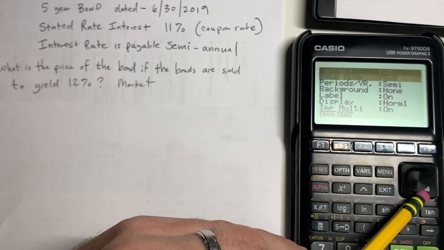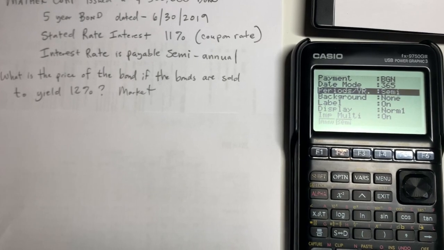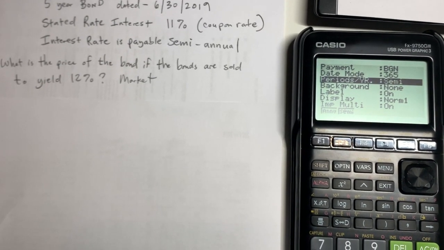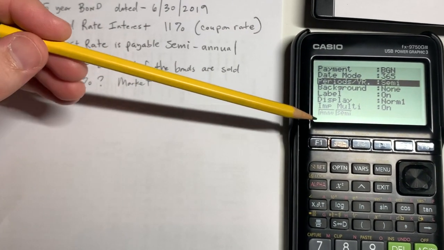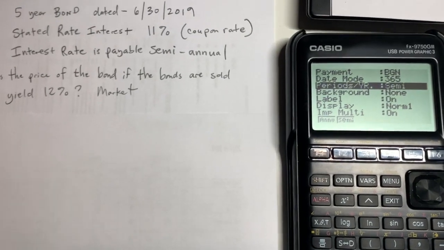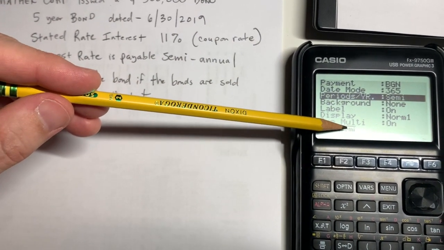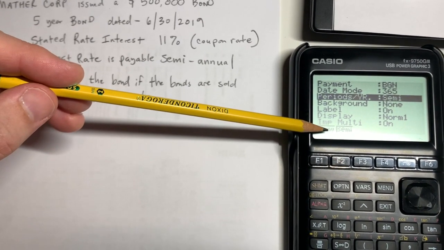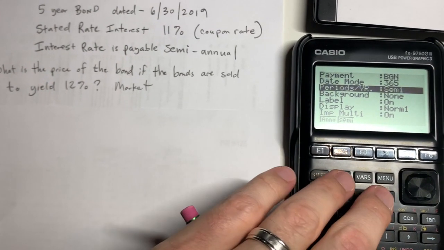The third option down is periods per year. This is going to be very important when we calculate our bond. In this example, this is going to be a semi-annual interest payment. You can see down here at the bottom, it might be kind of glared out, you have annual on this side and semi-annual on the other. So when you read your problem, make sure you know whether you're on an annual or semi-annual basis for your interest payment.